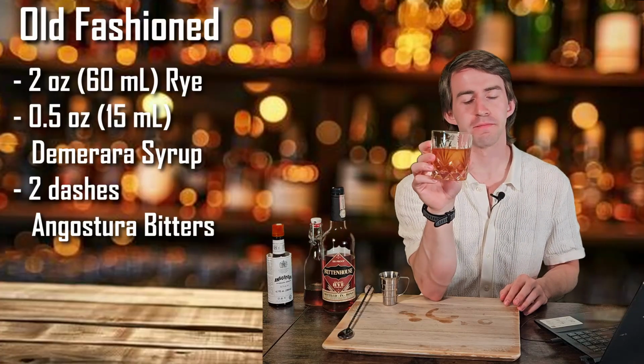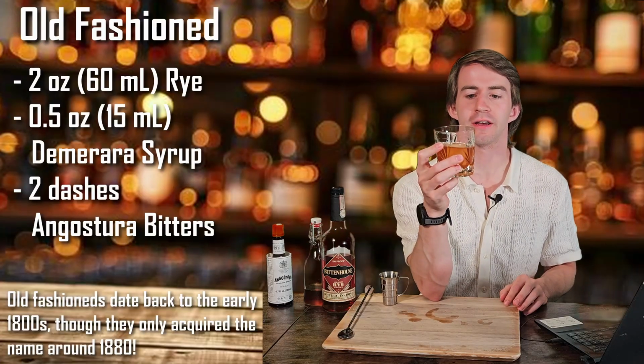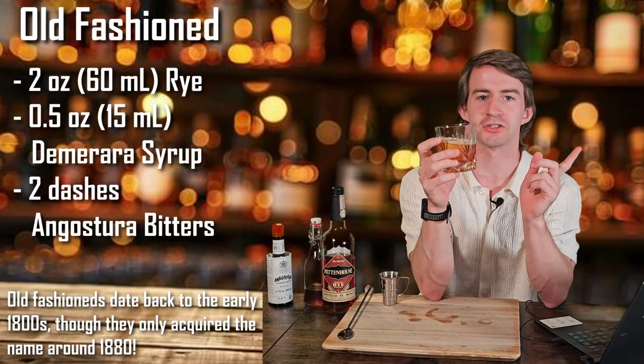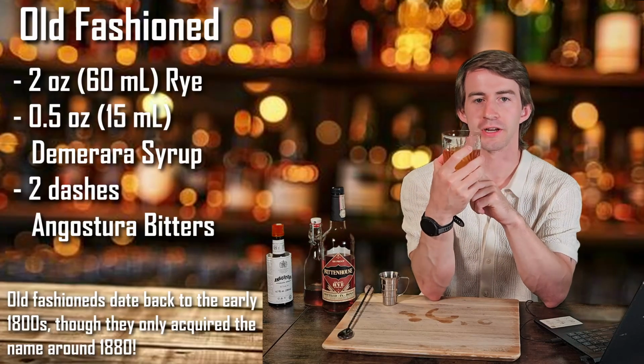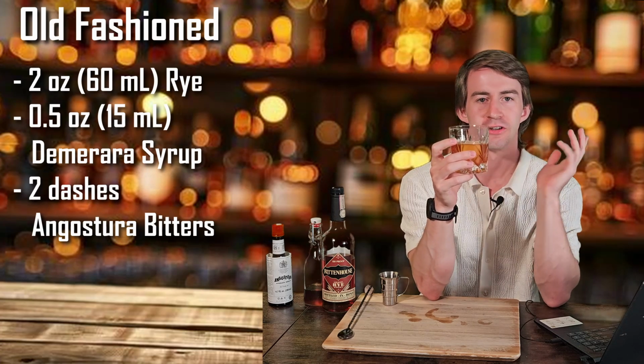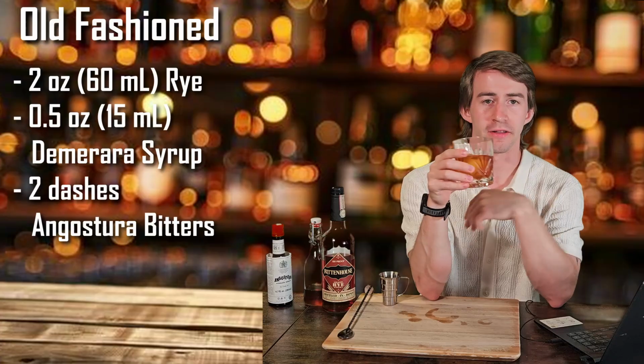This is, again, in my opinion, the simplest of the cocktails. There are cocktails with fewer ingredients, but this is the only one that is actually built in the same glass that you drink it in. So no need for a shaker, no need for a nice stirring glass. Just toss it together in the cup and then enjoy.